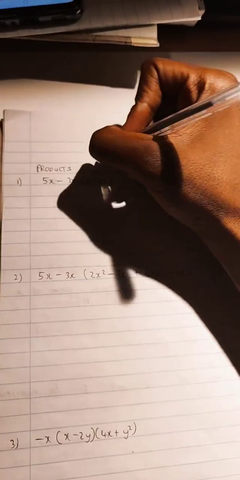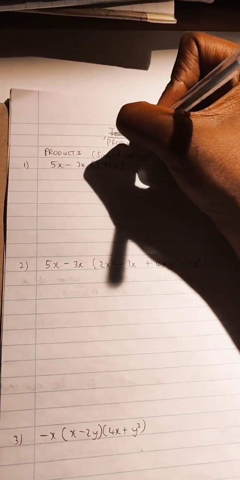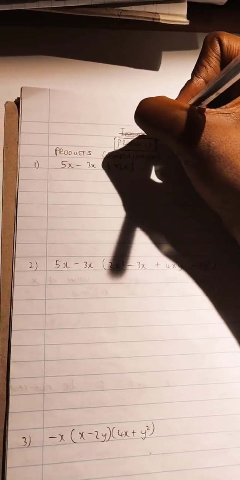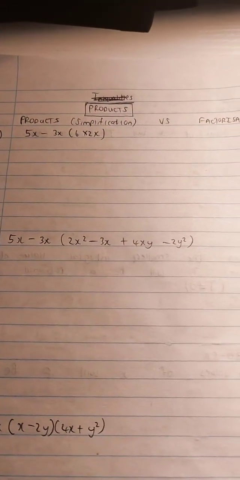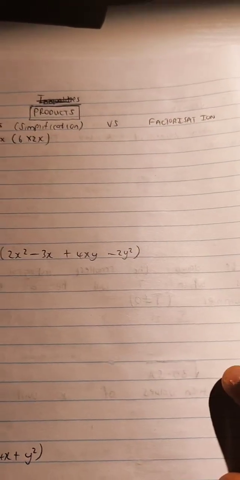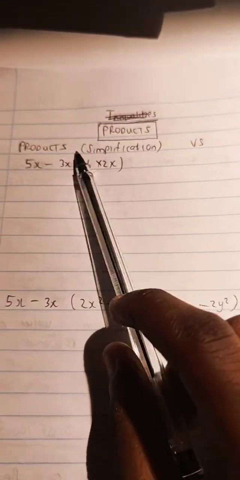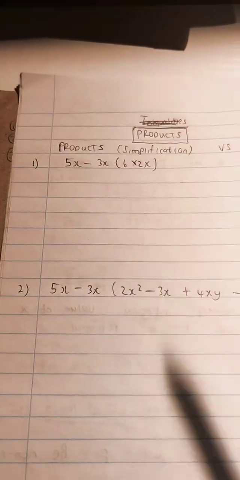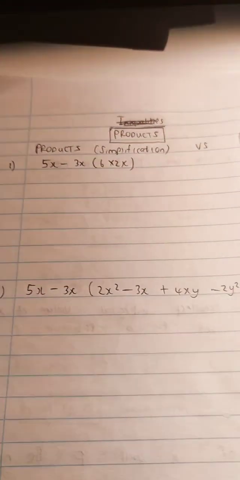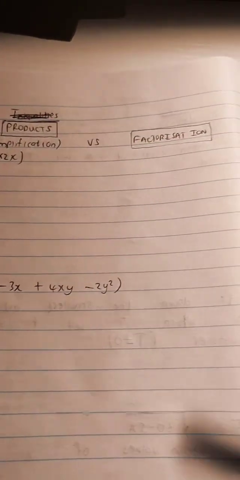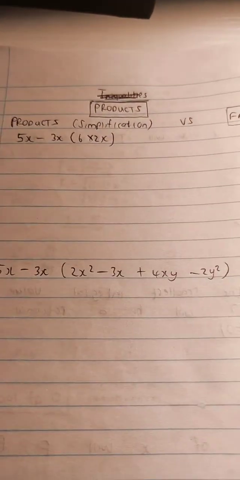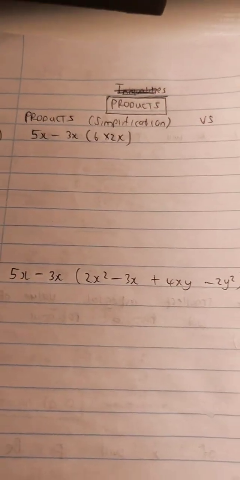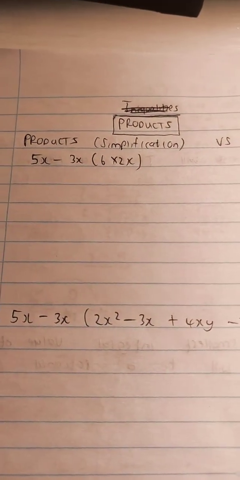Okay, so then the other thing we need to know well, which you guys did very well in grade 9, is products. I'm sure I'm speaking to those who are converted here. You should know how to simplify and how to factorize. The first few questions we are going to do have nothing to do with this topic yet. We are going to do that after we are done with products. I'm not going to do factorization today. We are just going to look at products for now, and we're going to see how far we can go.